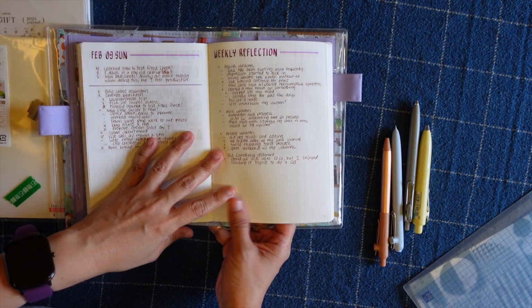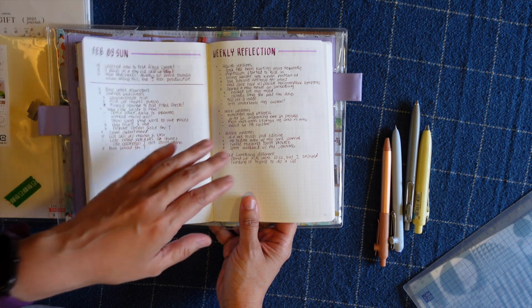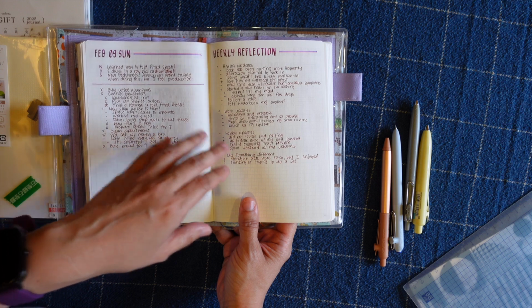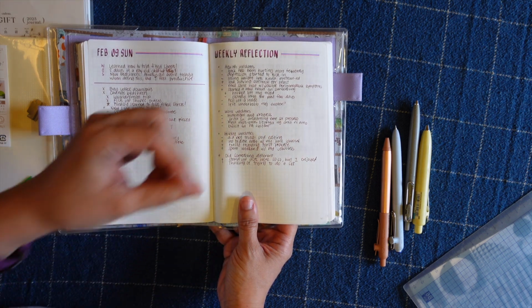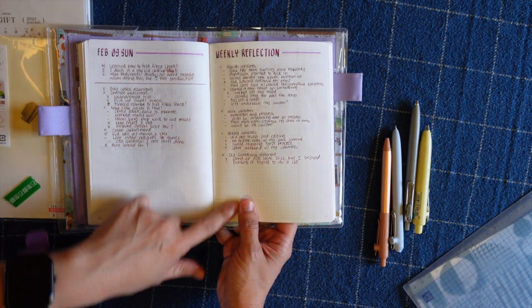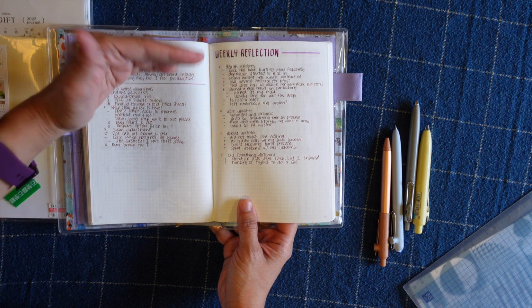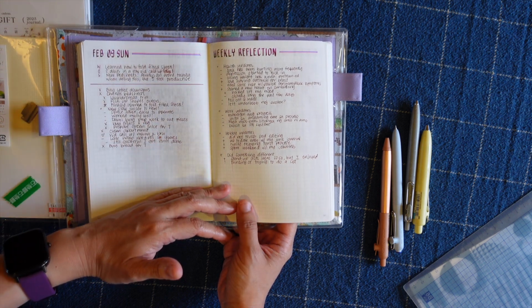Doing a weekly reflection helps me to be more present and to assess what has happened that week, so that when I approach the new week, I catch myself from being swept away by my emotions. So basically, this is what I do with the weekly reflection. I just summarize my thoughts and feelings about these specific sections of my life.